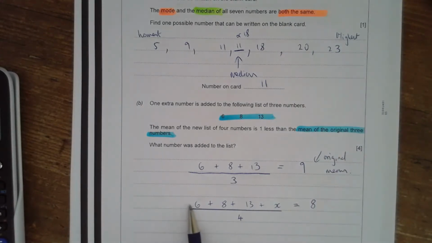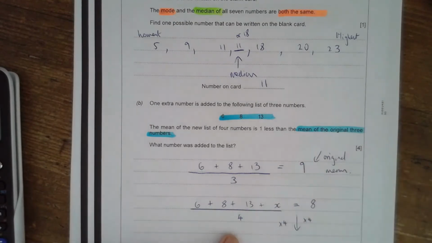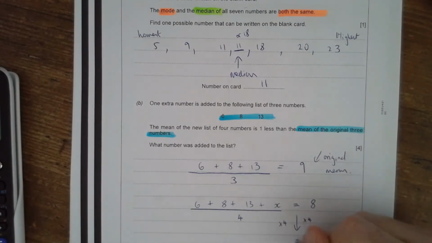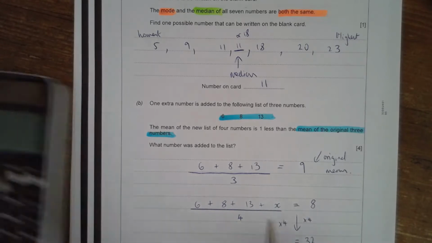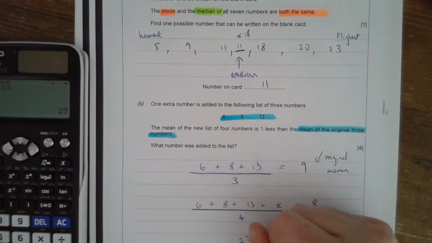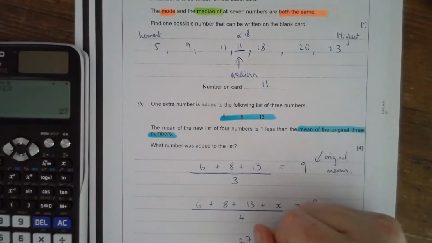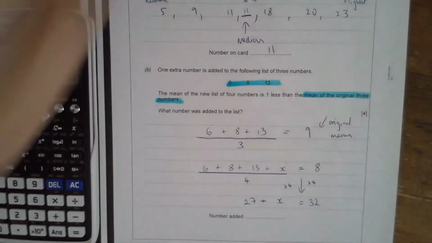Okay. Now, for all four of these numbers to add up together and then divide by 4 and give me 8, effectively, to get rid of that divide by 4, if I times both sides by 4, I know that all of those numbers must have added to 32, because 32 divided by 4 would give me the 8 there. 6 add 8 add 13 is 27. So 27 add something gives me the answer 32.